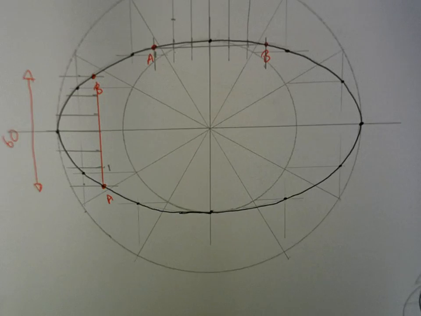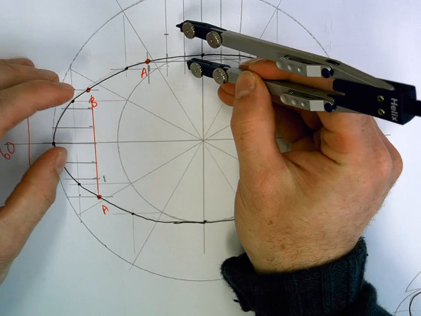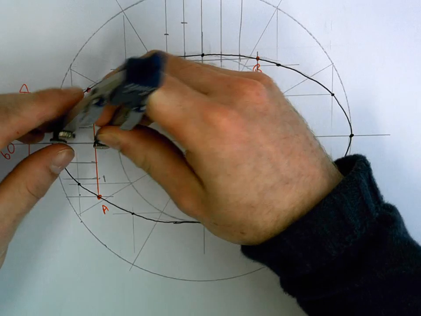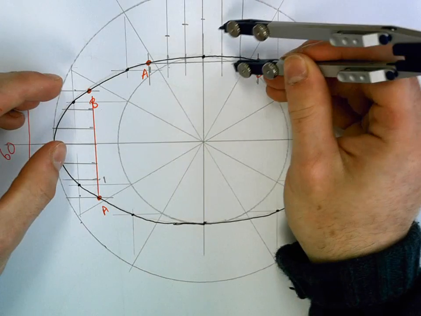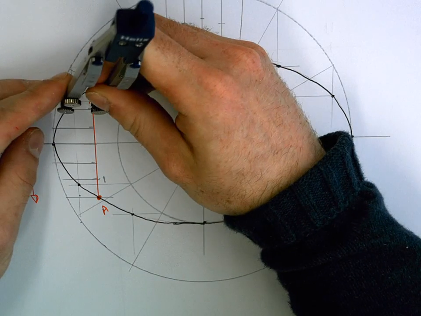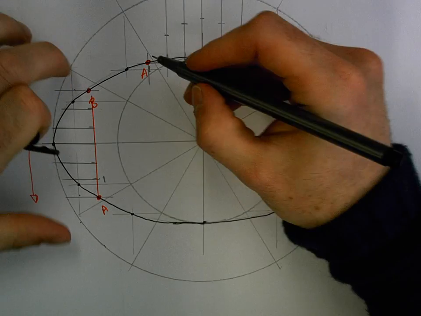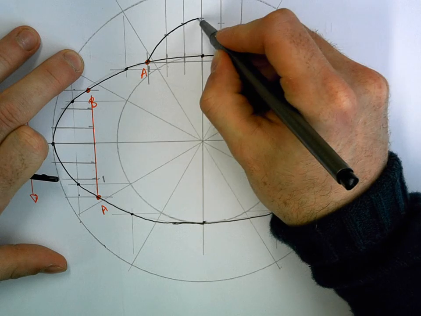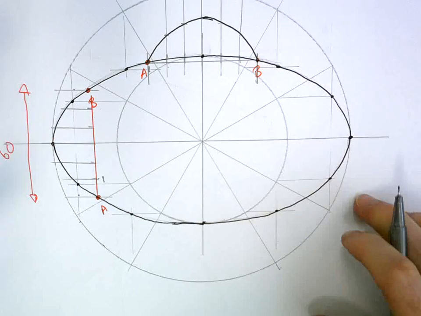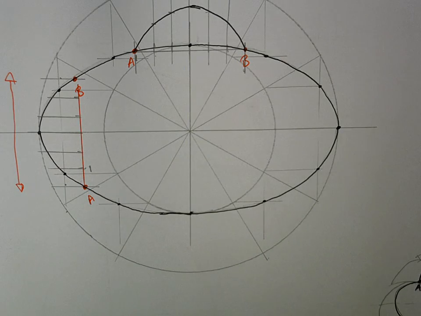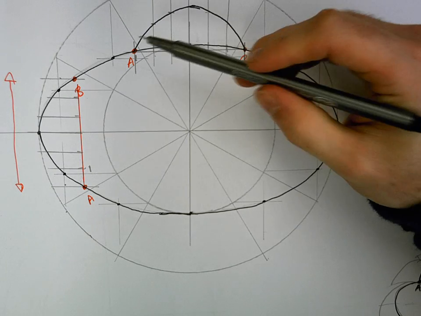Right, so just complete that for all 6 of the sections, and then you're going to end up with your curve. Okay, so that was all taken height 1, height 2, 3, 4, 5, and then A and B on either side.